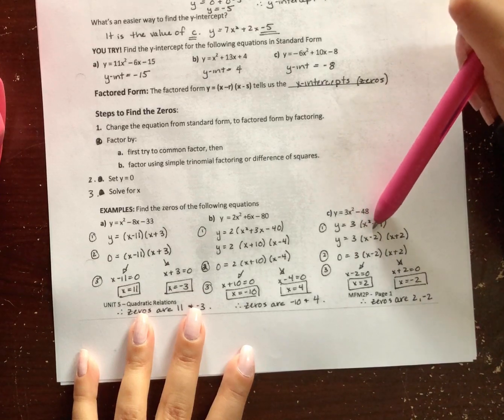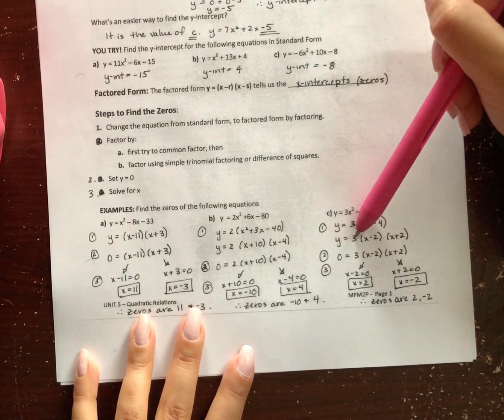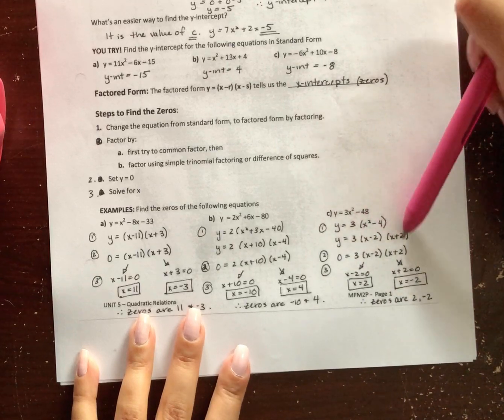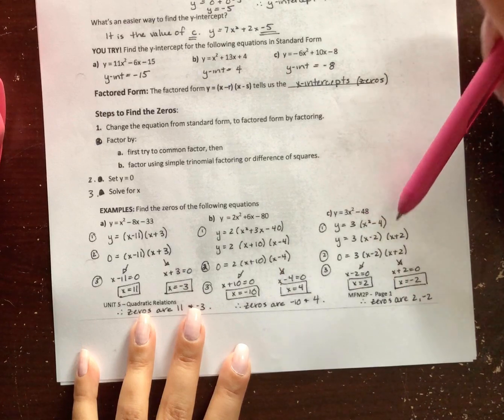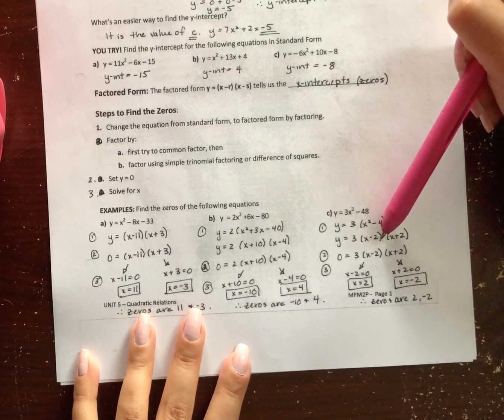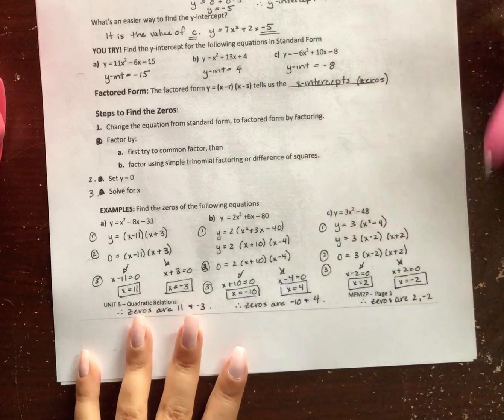I now notice I have a difference of squares. So then I place my 3 in my next line with my brackets. x is in front because x times x gave you x squared. And 4 times 4 gives you 16. So I place 4 at the end of each bracket with a negative and a positive in each.